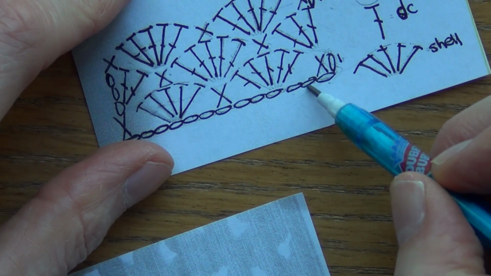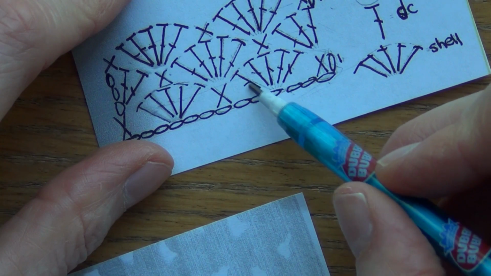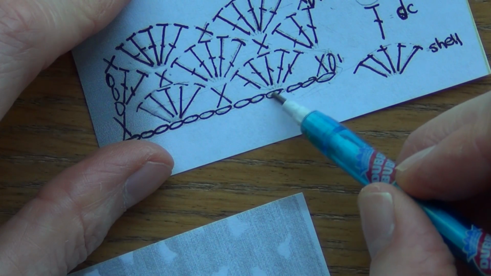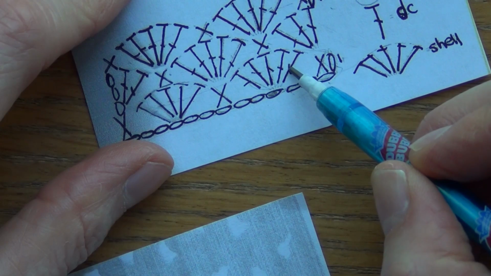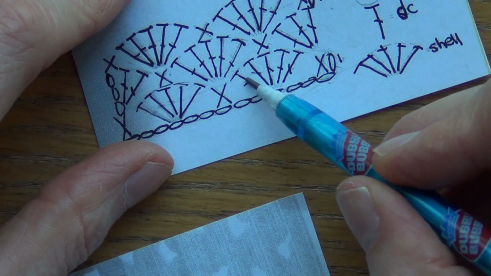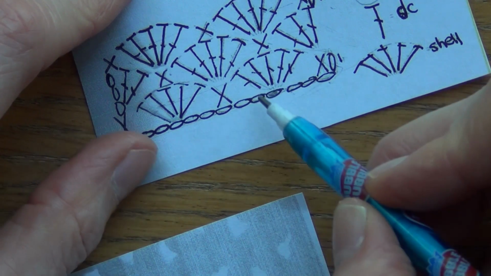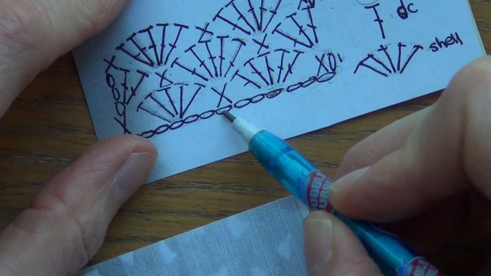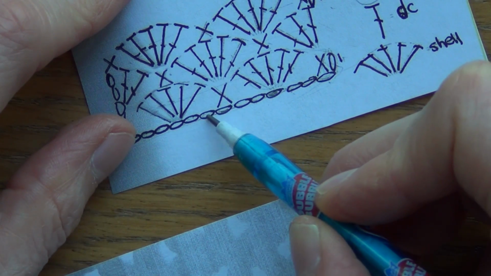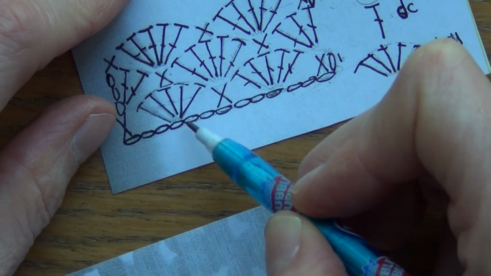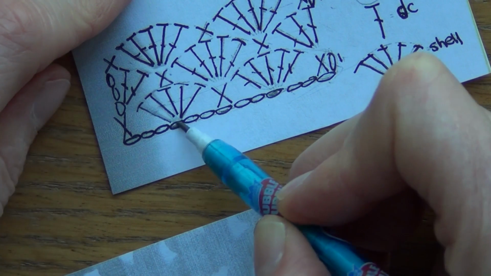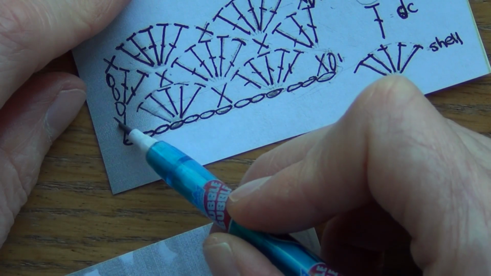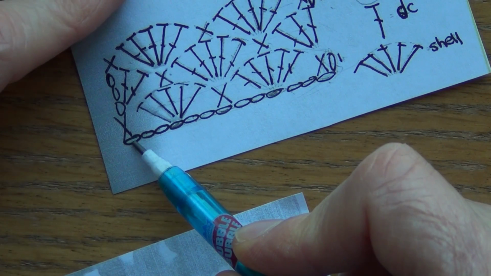Then you would skip 2 chain, and you can see all 5 of these are done in this chain. Double crochet, double, double, double, double, all in there. Then you skip 2 chain and you do a single crochet in there. Skip 2 and you do your 5 doubles in this one. And then to end, you skip 2 and you do a single crochet in that one.